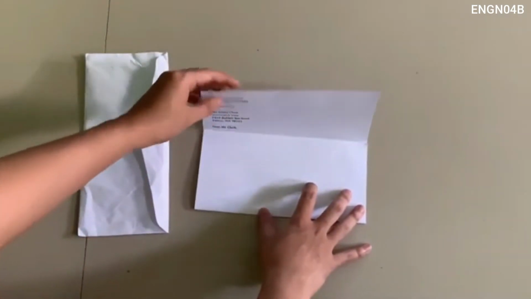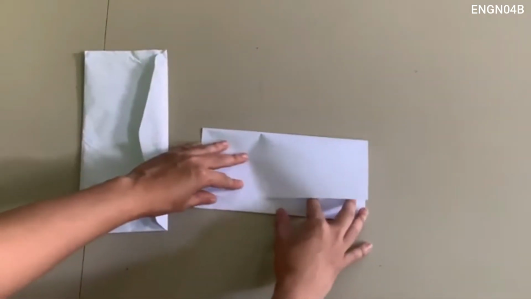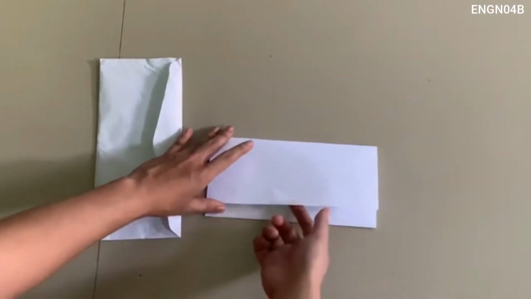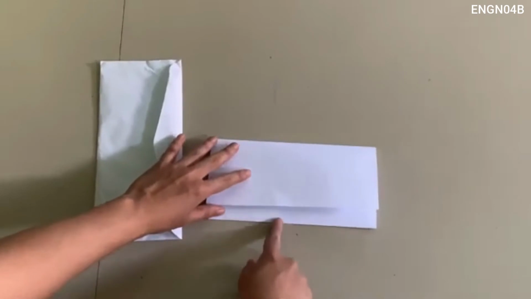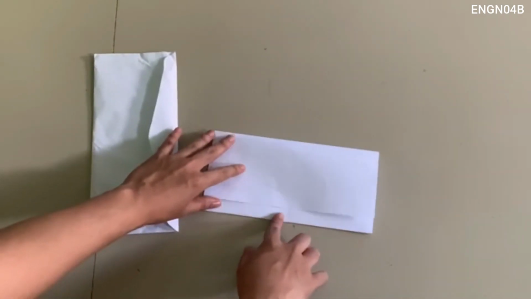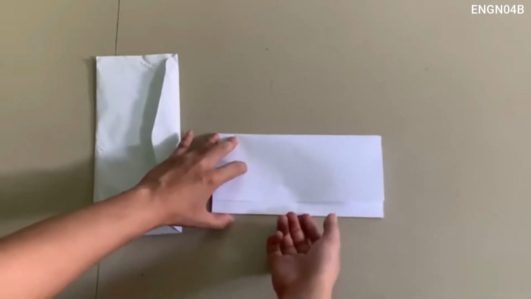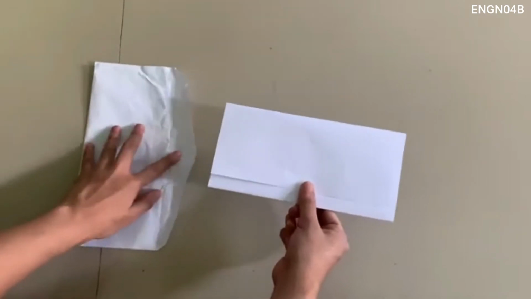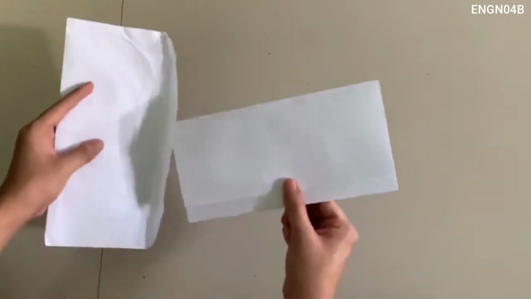Then you'll take the top half and you'll fold it down towards the bottom. When you do, the top will not reach all the way to the very first fold. In fact, ideally, it should be about 1/2 of an inch. If you're right-handed, then you will take the very first fold that you made, holding it with your thumb as such. Here's the envelope.